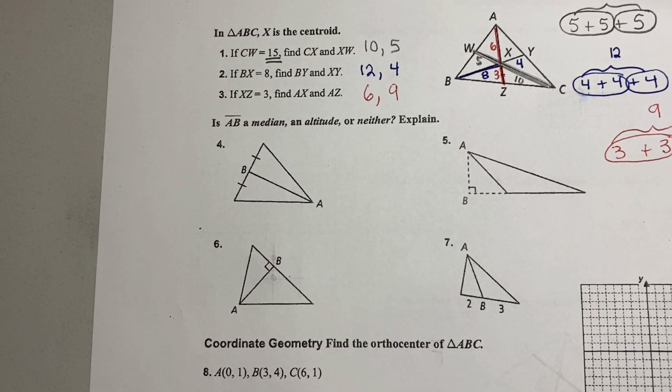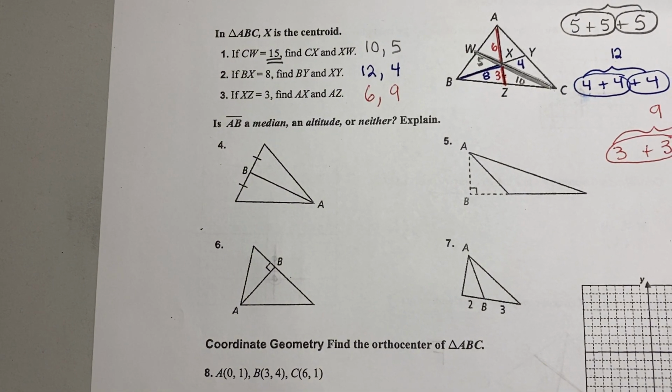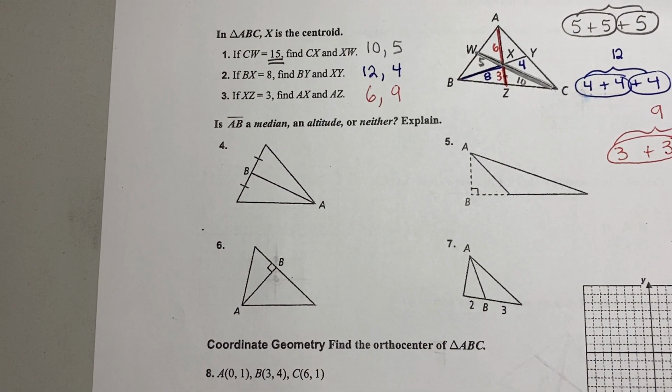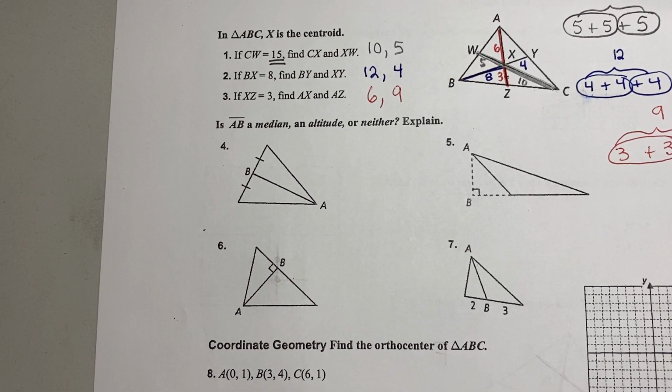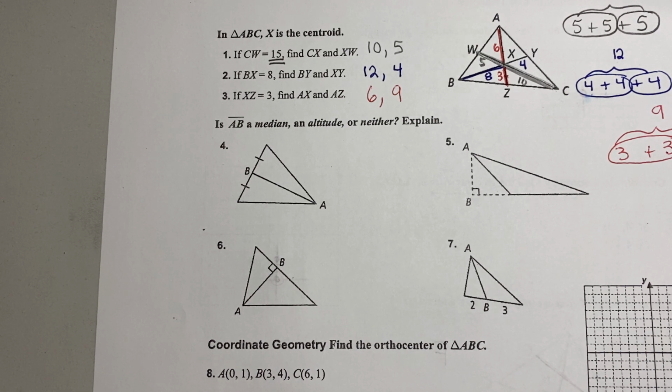All right, what if it was really ugly numbers? Could y'all do it? Like, for example, what if I tell you that this is a median and this is a median? So that's a centroid, right?